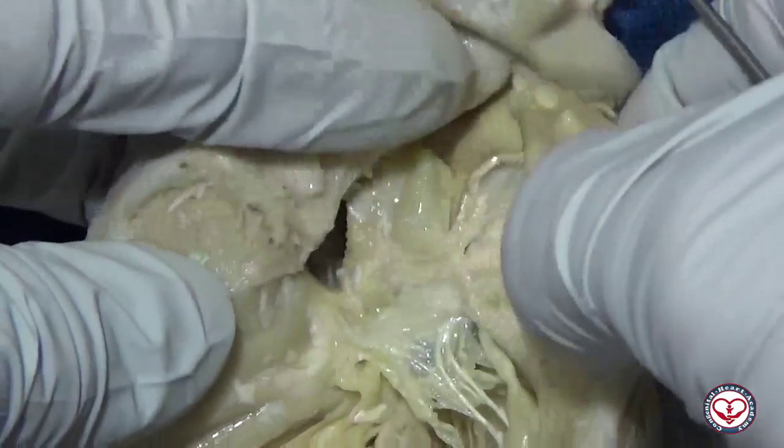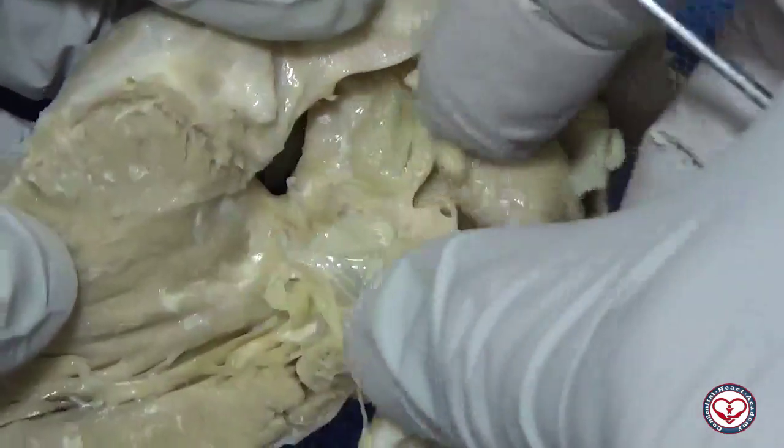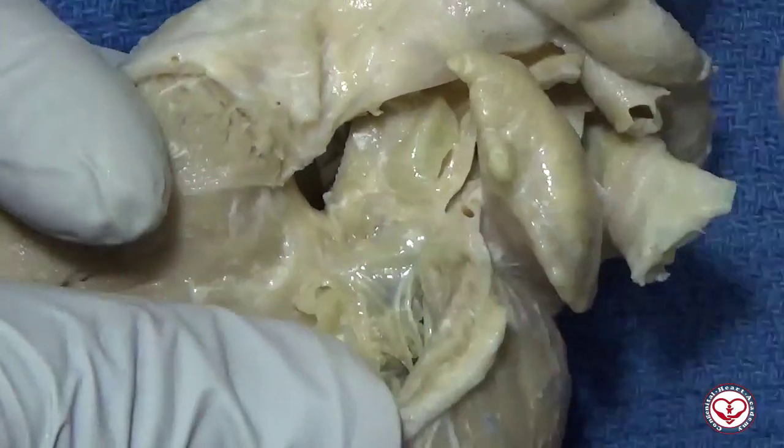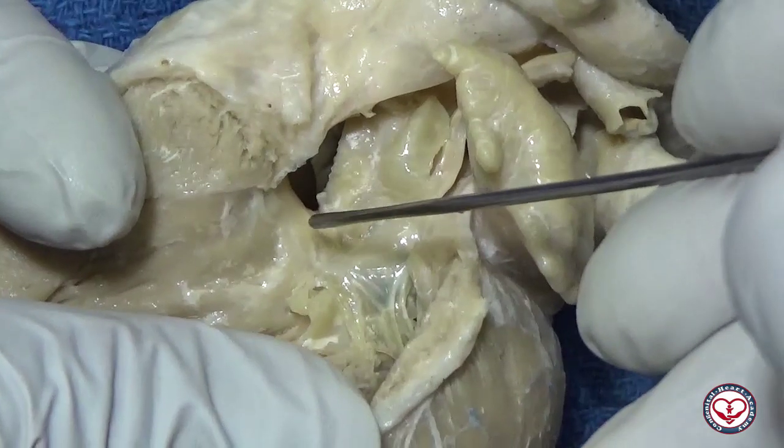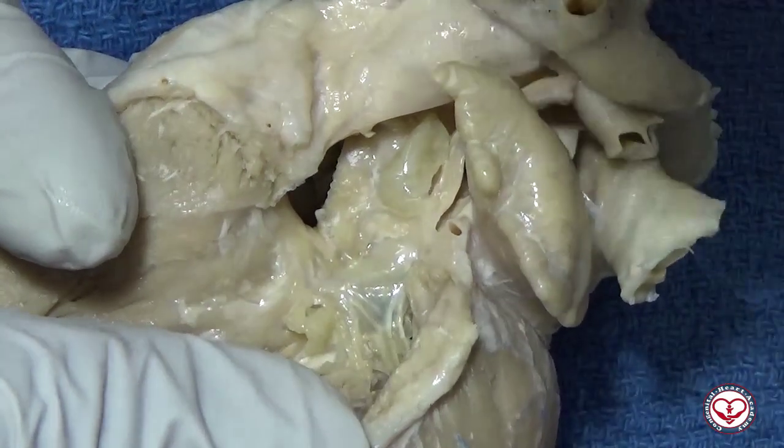This specimen is actually quite interesting on the left side, and here you can clearly see that muscular bar along the posterior inferior border.